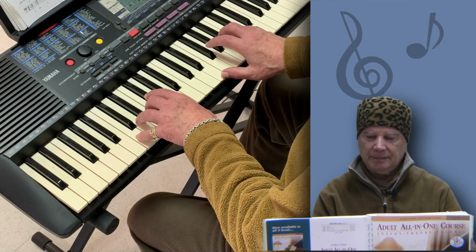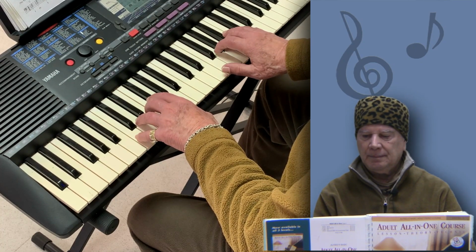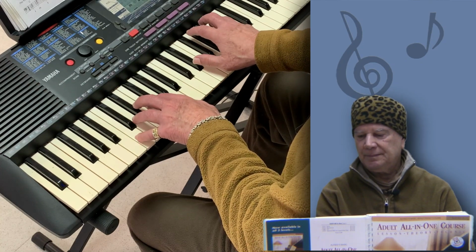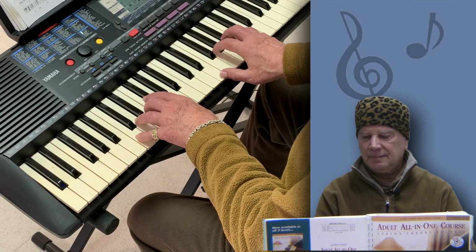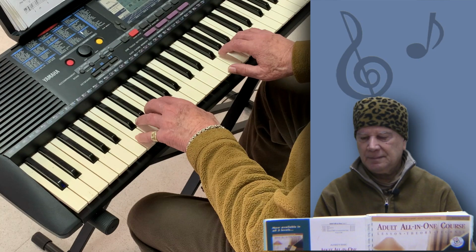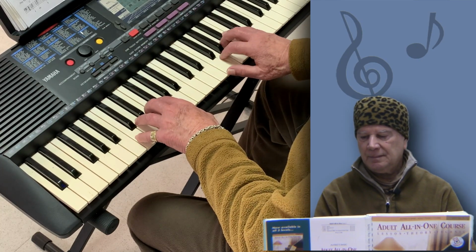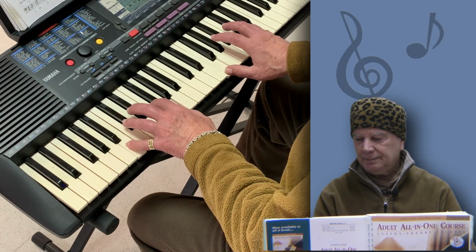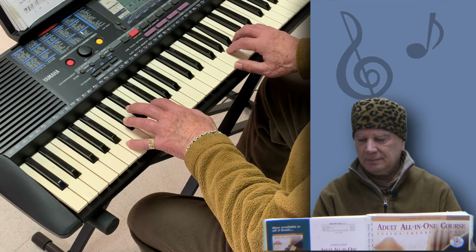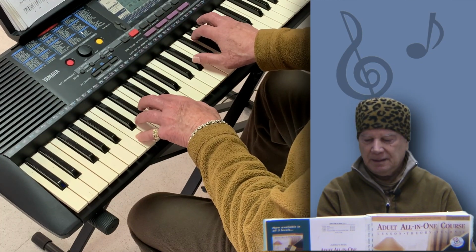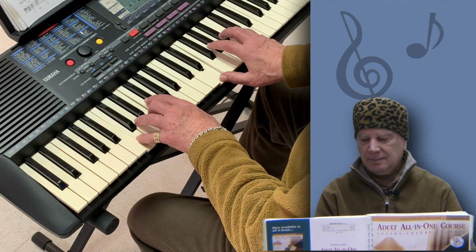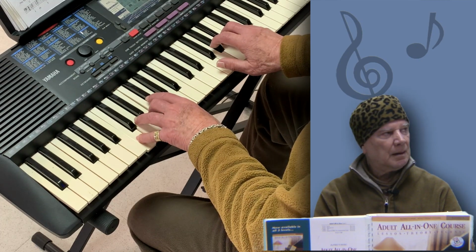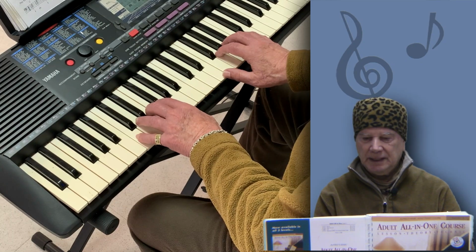Now we're going to B flat. So F, E flat, C, back to C, now here you're going to the G7, F, D. Back to F, E flat, C, okay? So let's put it all together.